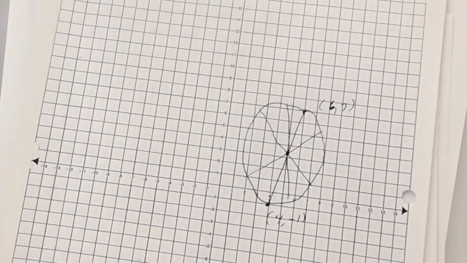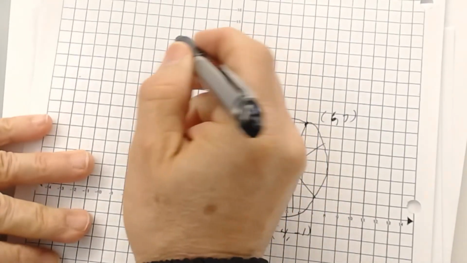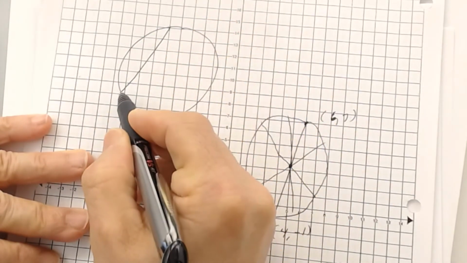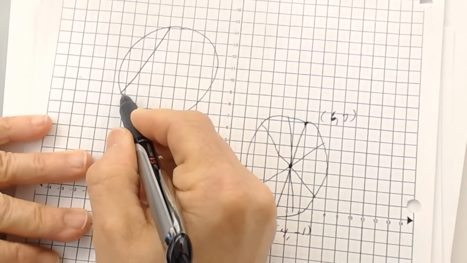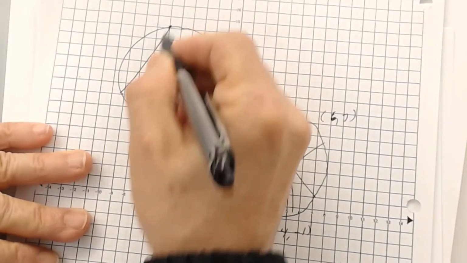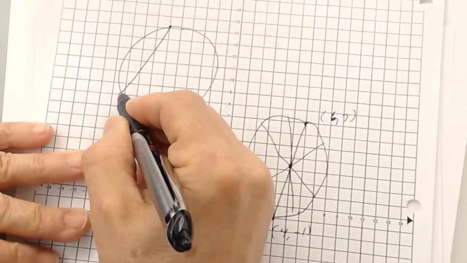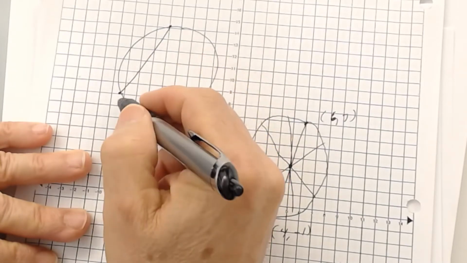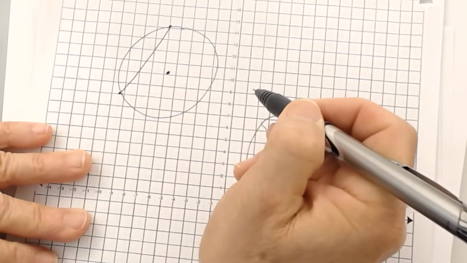So I'm going to ask you this. If I were to draw this segment right here, is this a diameter? No, that's not a diameter of the circle. Even though these are segments with endpoints, this is not a diameter, because it does not go through the center.